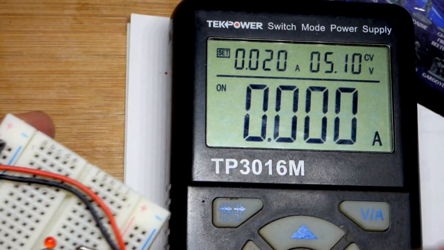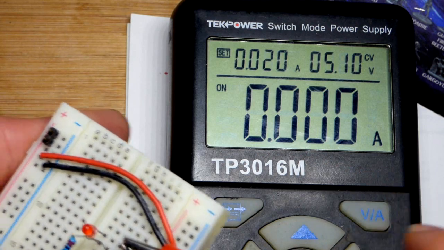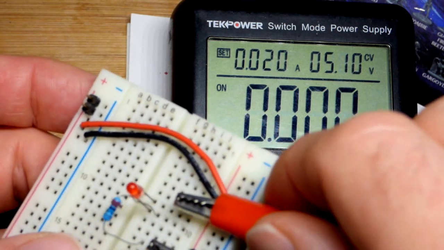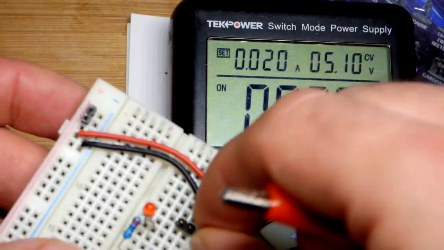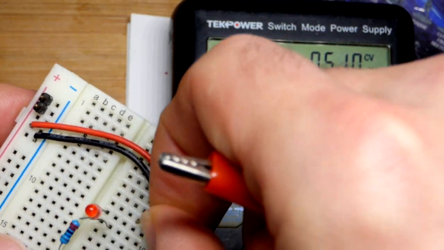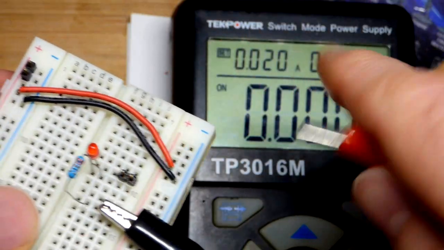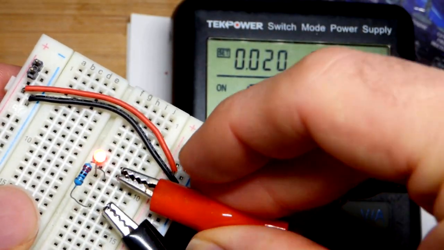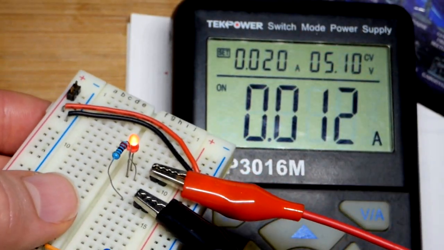We got 10 or 5 volts there. It's showing how much current would be flowing, and I'm off a spot with the plug right there. That's the problem. So that's easy to do with these breadboards. Insert something into the wrong slot, and there we go. We got a red LED lit up.